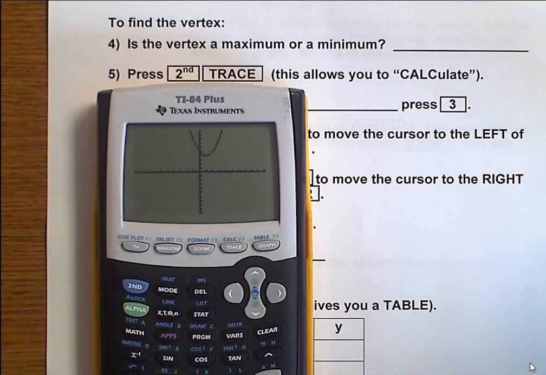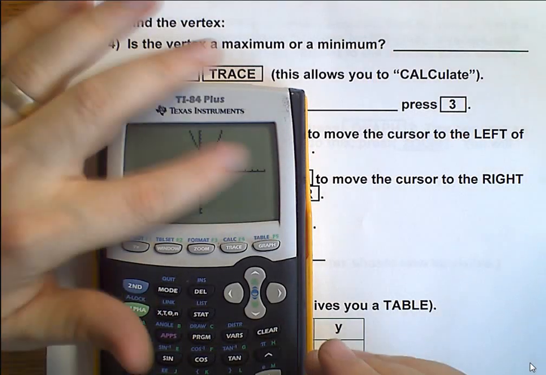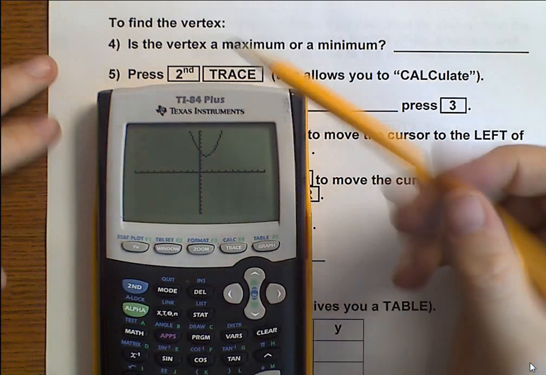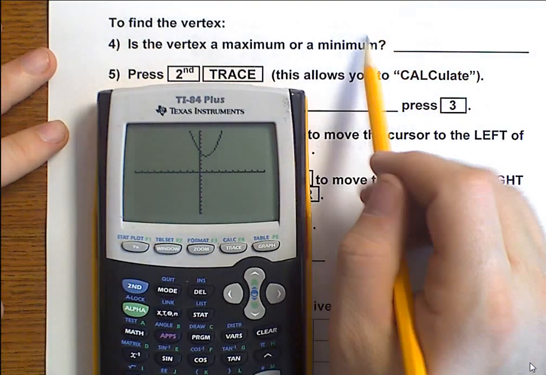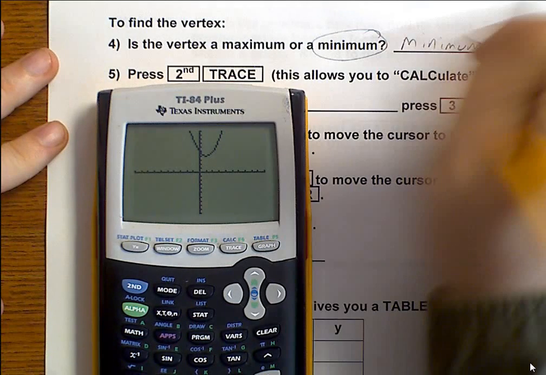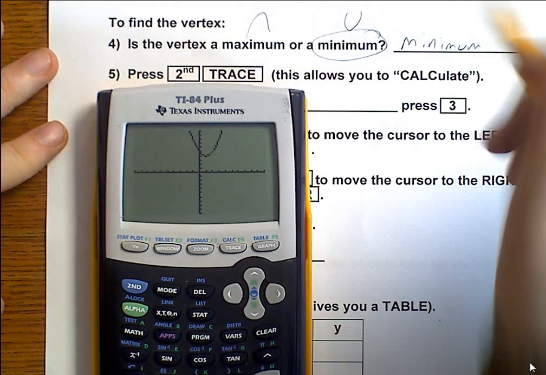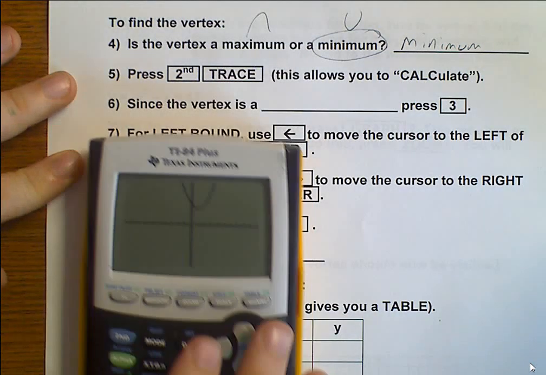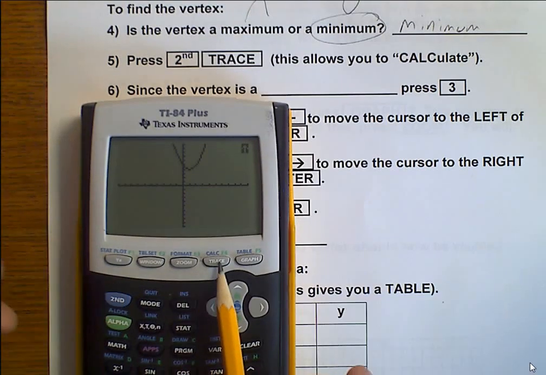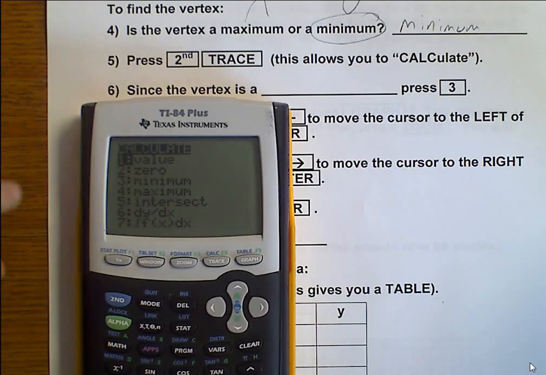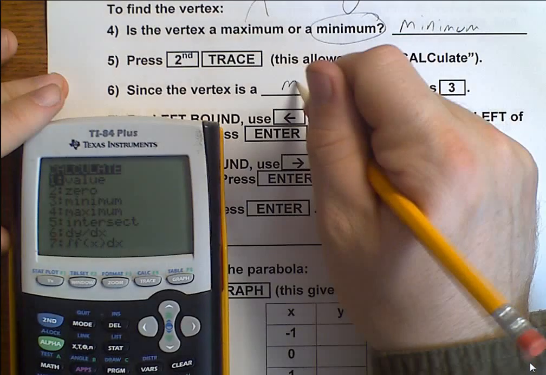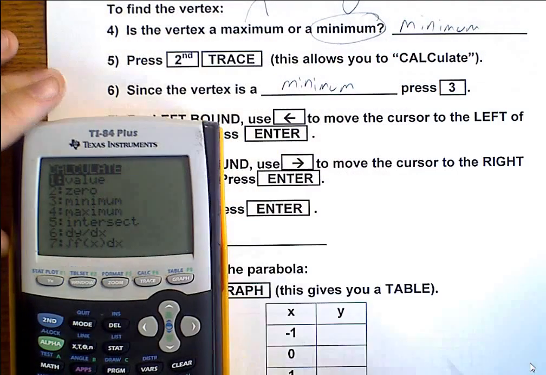So we look at our graph and we see our graph. Now, a vertex, we first want to know if it's a maximum or a minimum. Well, because this is the lowest point, it is a minimum. Maximums will look like this, minimums will look like that. Okay? Now we want to do second trace, which is calculate. And since the vertex is a minimum, we're going to press 3, which is the minimum.